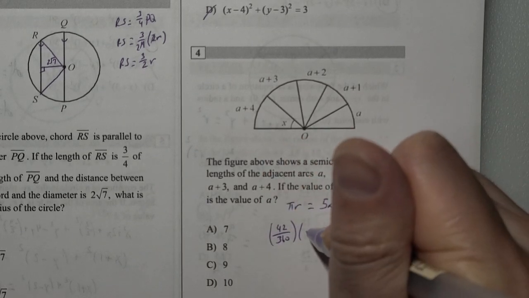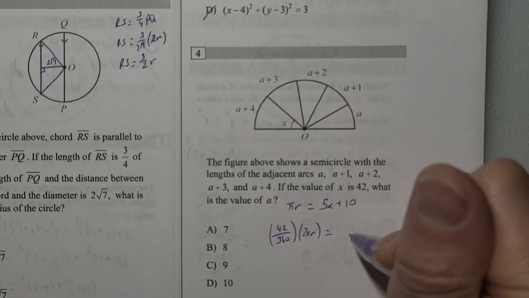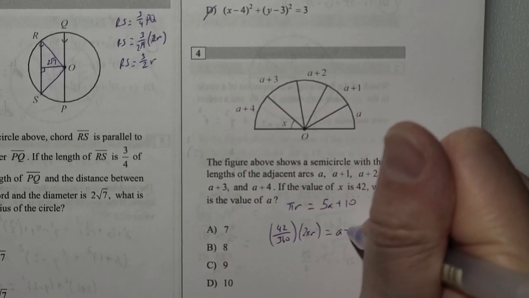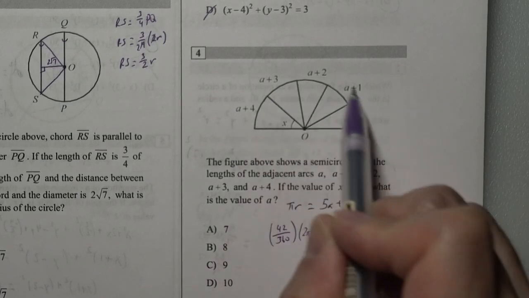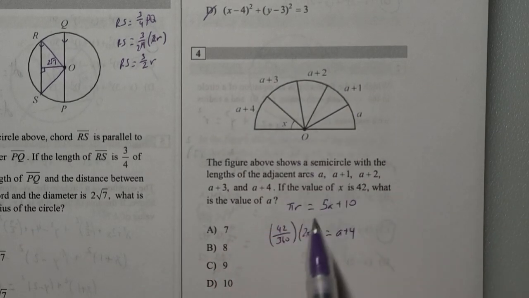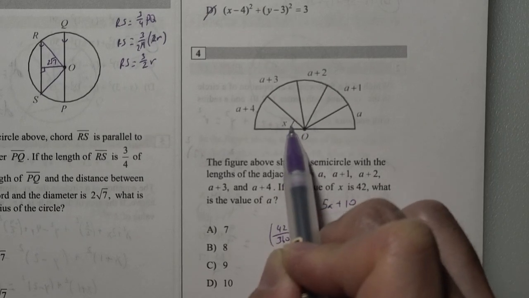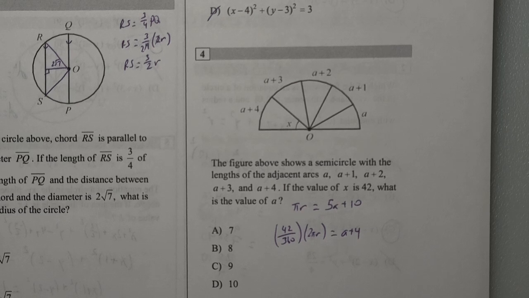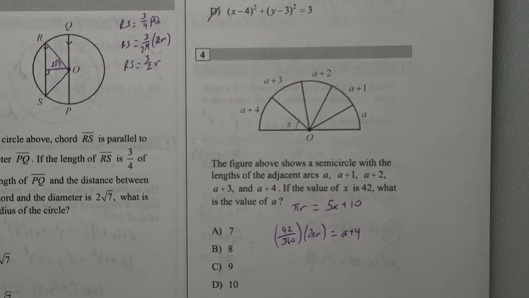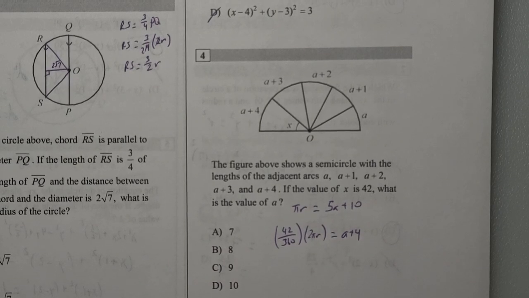And then over here, if x is 42, so 42 over 360 times 2 pi r is equal to a plus 4. Okay? 2 pi r is the full circle, and we only want a fraction of it. The fraction is 42 over 360, because this is 42 degrees and the whole circle is 360 degrees. So from here, we can solve for a, because we have two equations, two unknowns, a system of equations.